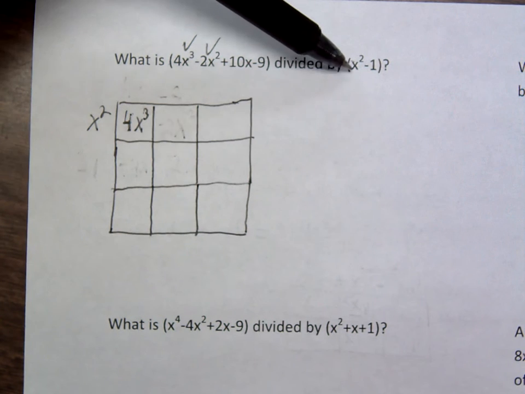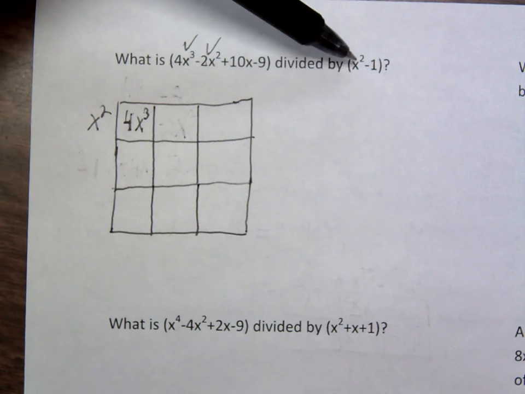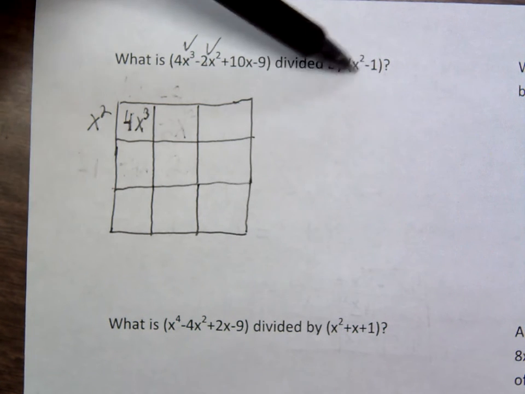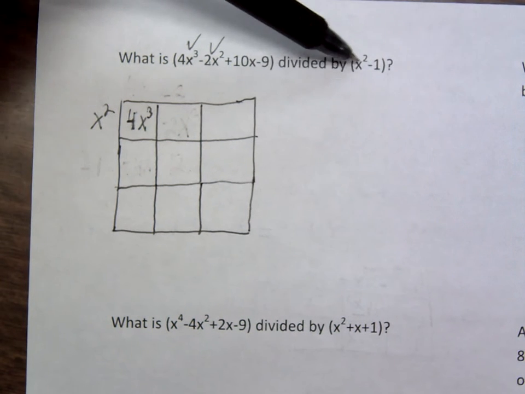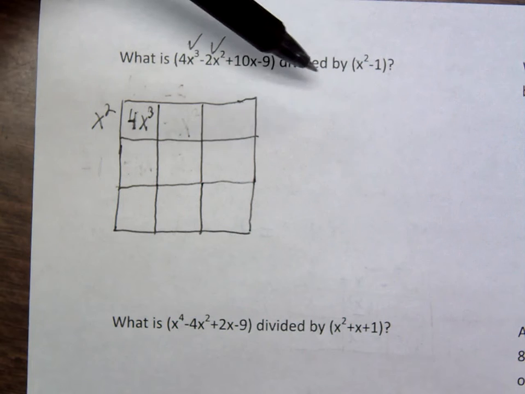First of all, it's not just a linear term like x to the 1 power and then a constant. It's still a binomial. There's only two things here, but this is being now raised to the second power. So how do we write this?